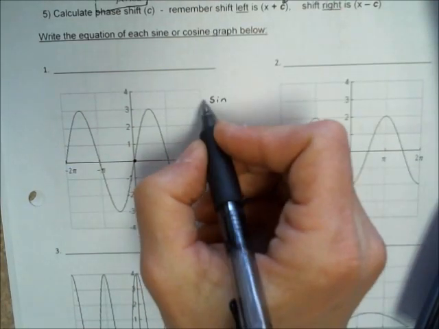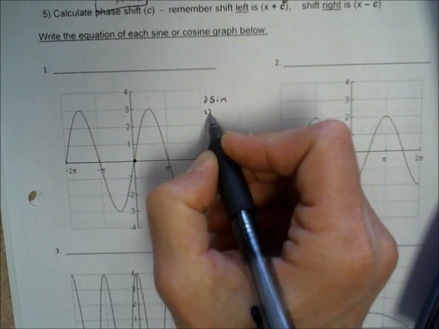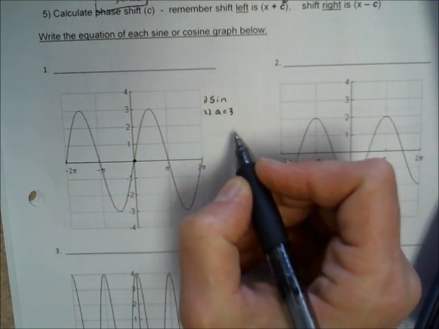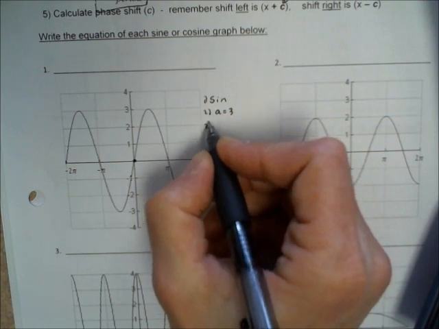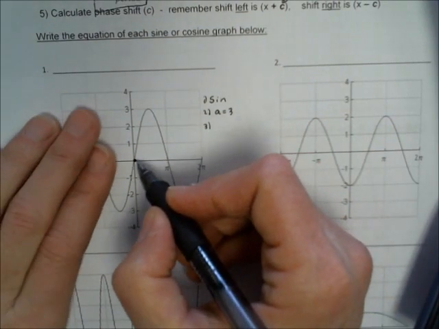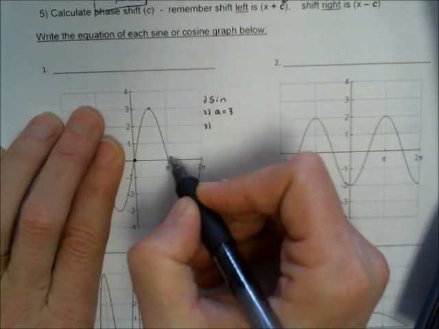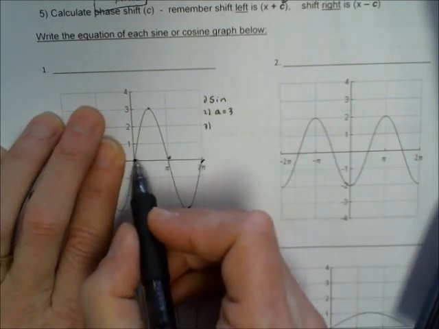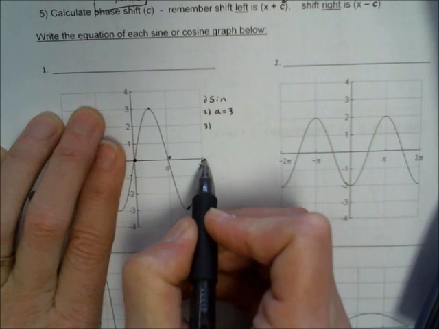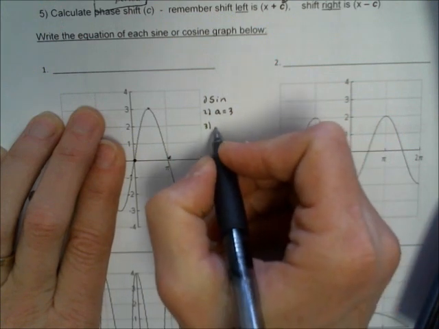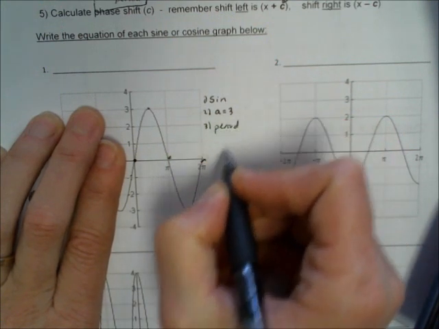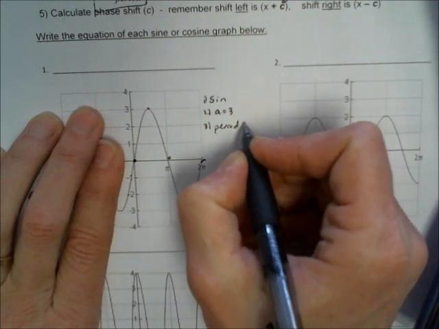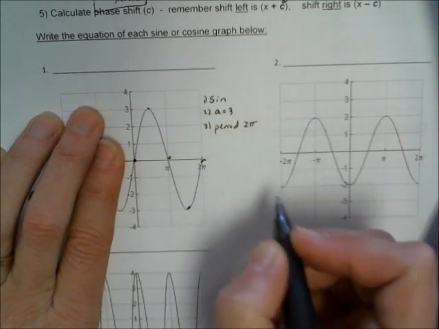That's step 1. Step 2, figure out the amplitude. The A value, the high point is 3, so A is equal to 3. Step 3 is the period. Well, you just go 0, max, 0, min, 0. And after that 5th important point, that distance from here to here is the period. So the period on this graph is equal to 2 pi because it hasn't been shrunk or stretched. It's just a regular 2 pi.